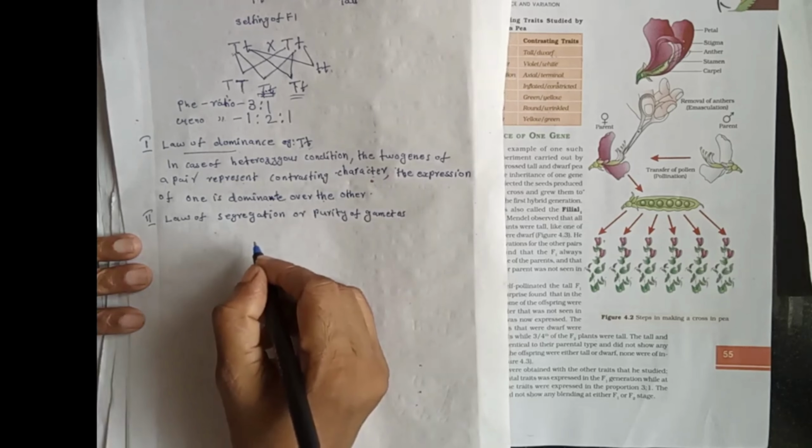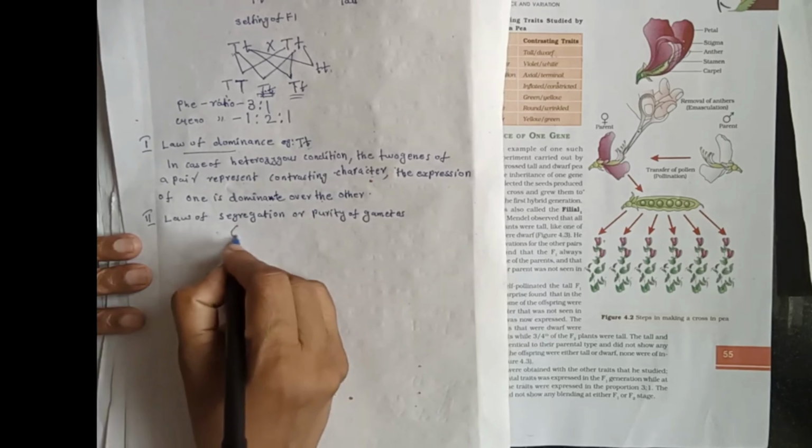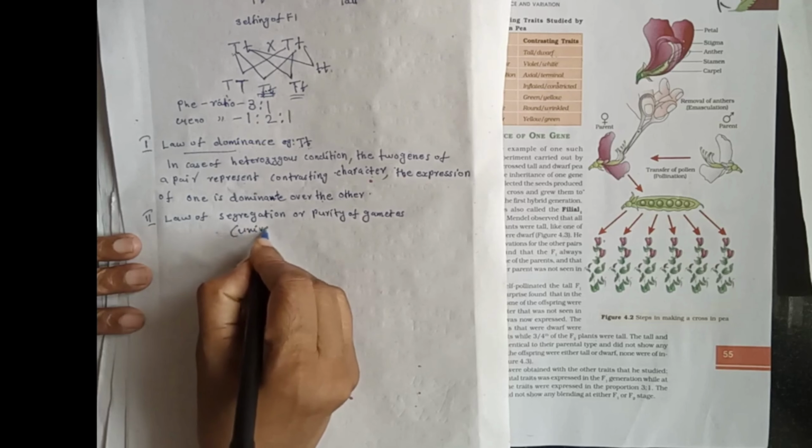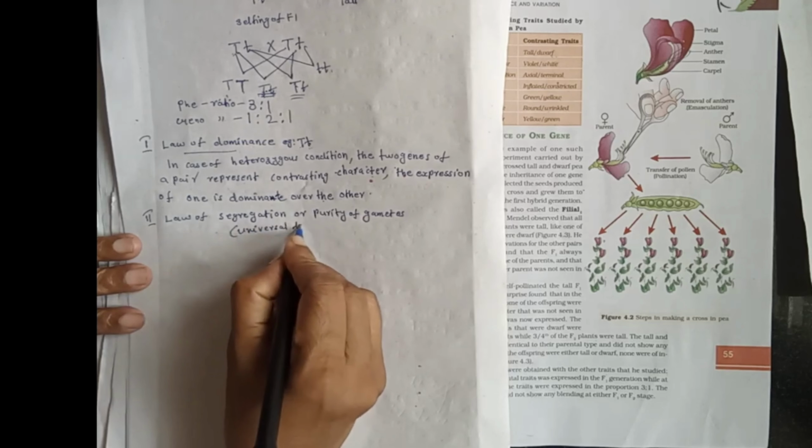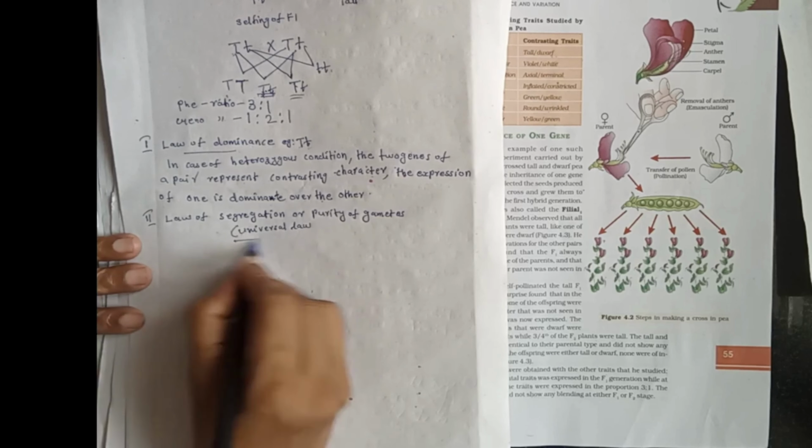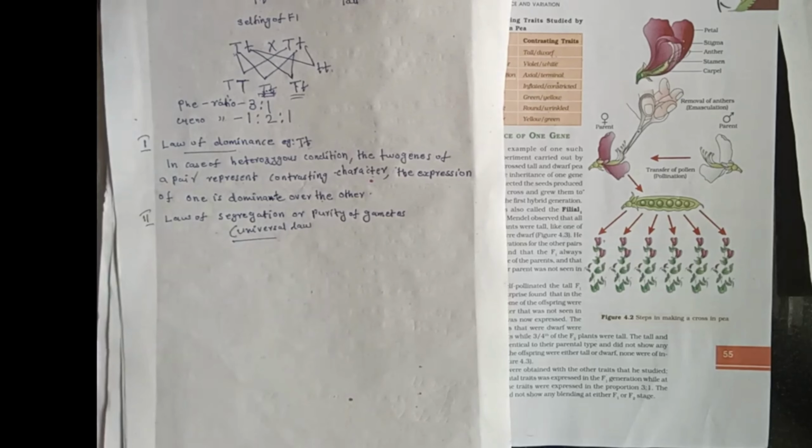This law is known as a universal law. During gamete formation, in all sexually reproducing organisms, plants or animals, the two factors or genes of a pair, alleles, pass into different gametes.